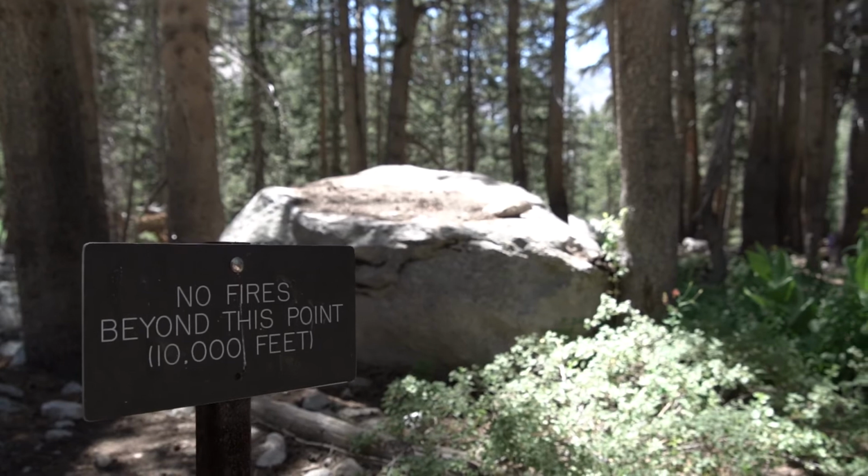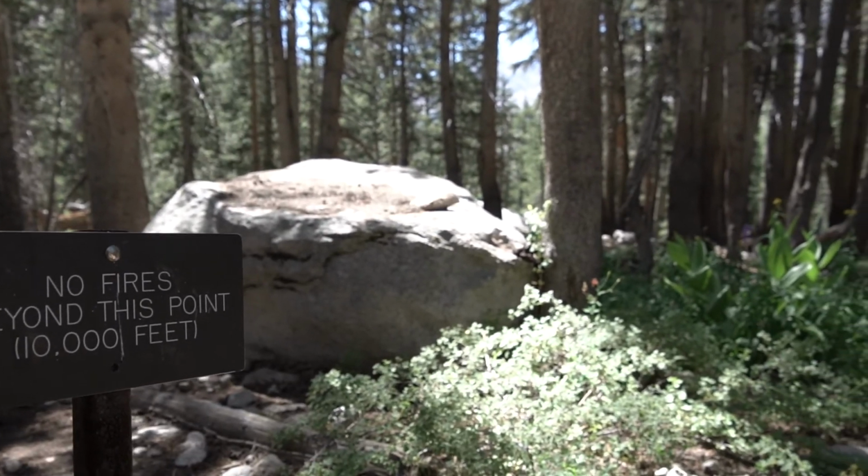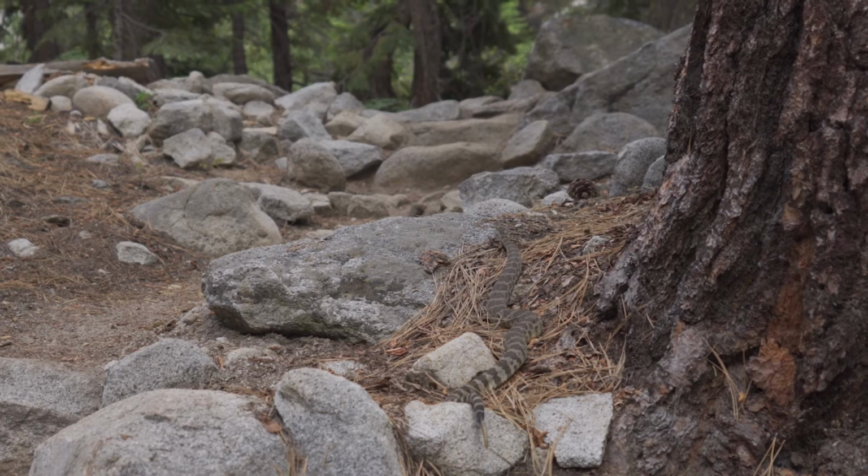There's also no fires over 10,000 feet. If you spend any time in the backcountry, this is a pretty common occurrence. Two final points about wildlife. The first, rattlesnakes. They're out here. There are rattlesnakes on this trail.